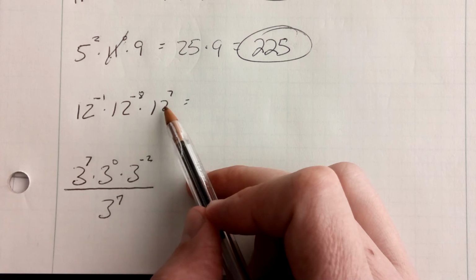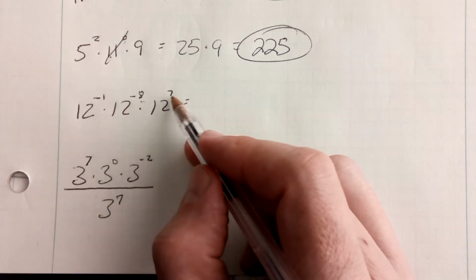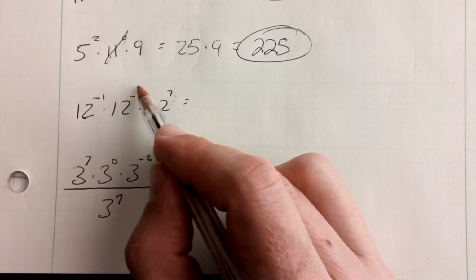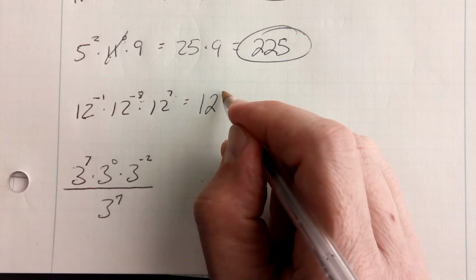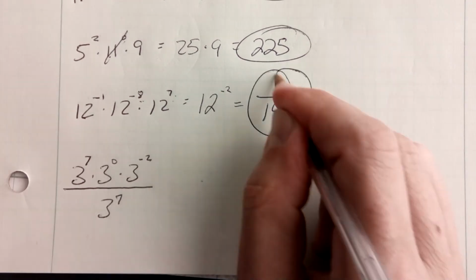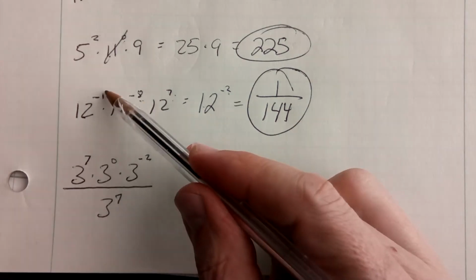Here, what I would recognize is that I have a negative 8 and a positive 7. Those two combined is a negative 1. So I have a 12 to the negative 1 and one more 12 to the negative 1, or a 12 to the negative 2. That's 1 over 144. Negative exponent means bring it down, and 12 squared is 144. So I added the exponents.